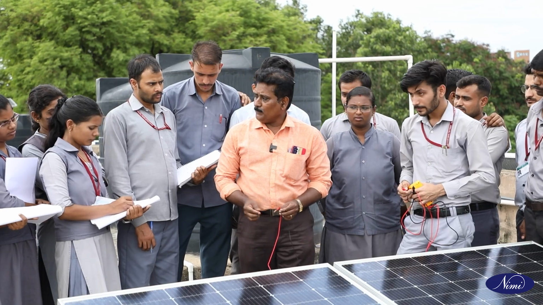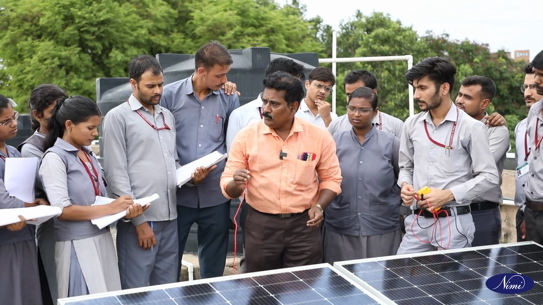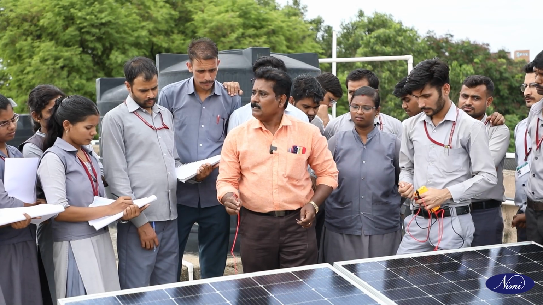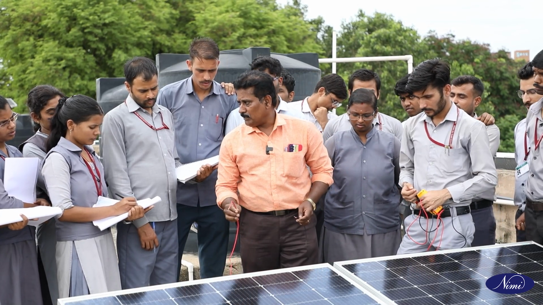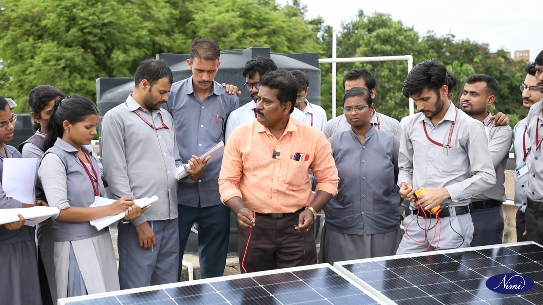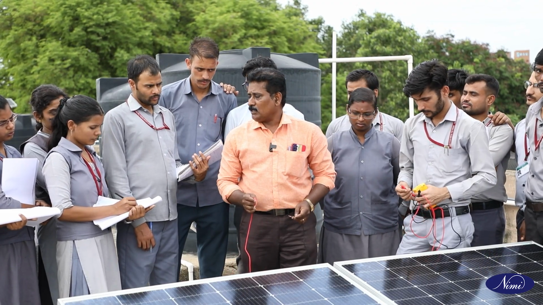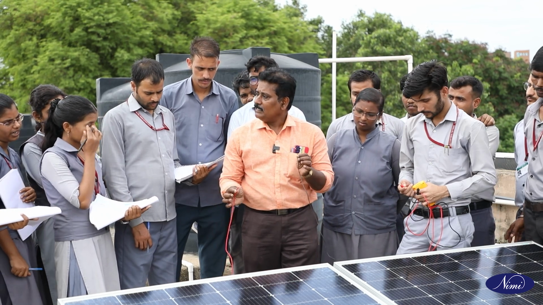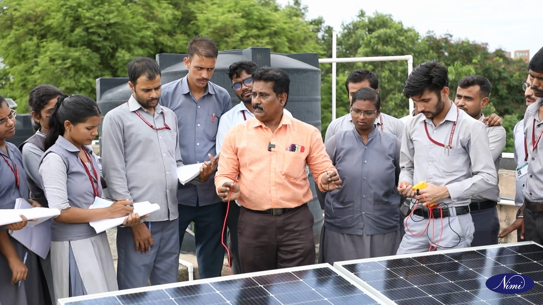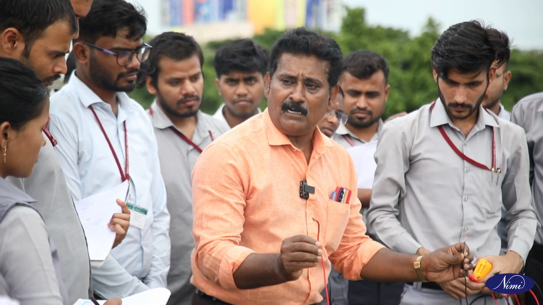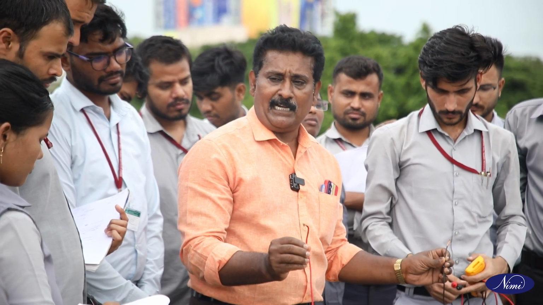To connect the solar panels in parallel, we have to connect the positive terminal of solar panel 1 with the positive terminal of solar panel 2. Similarly, the negative terminal of solar panel 1 with the negative terminal of solar panel 2. Then we take the common positive and negative terminals as the output. So this is the output of the common positive and negative terminals of the parallel connection.